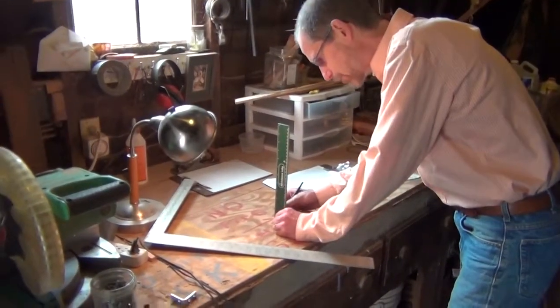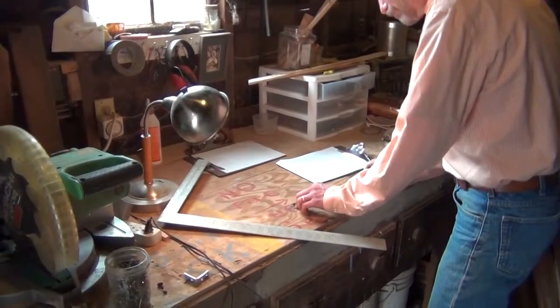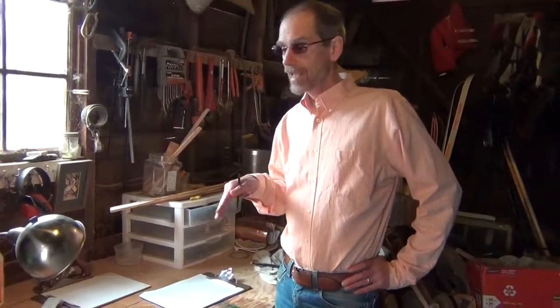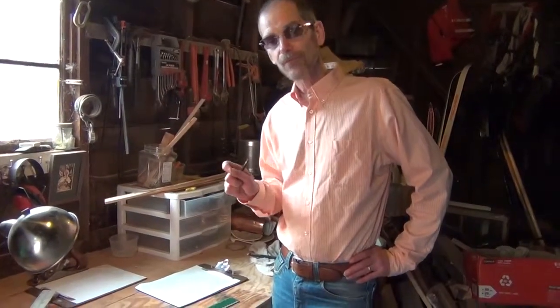Good. I have 2 marks. Measure the distance between the marks. That's your measurement for the day. That's all you have to do. What do you think you're going to see? I'll tell you what I think you should see. Very little difference from day to day.